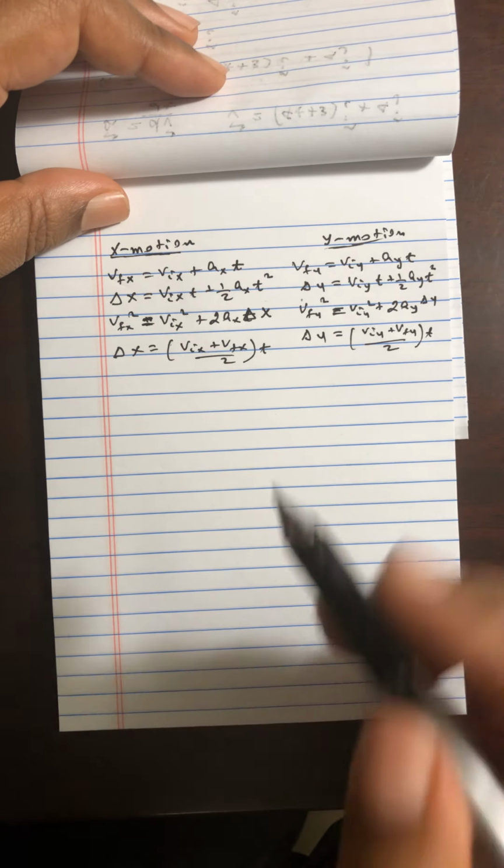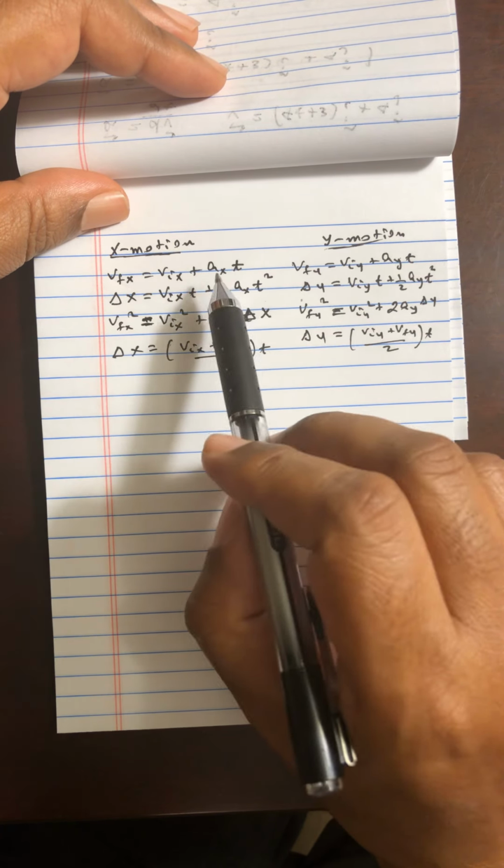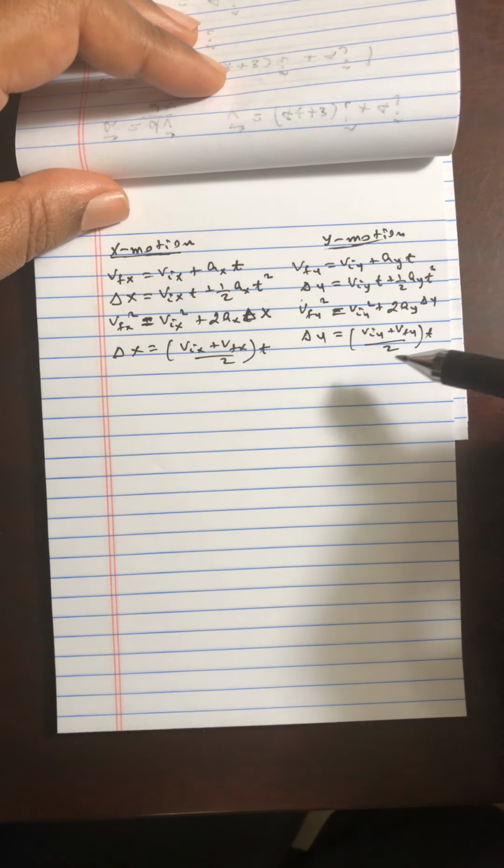These are the one-dimensional motion equations for the x direction, and these are the one-dimensional motion equations for the y direction.